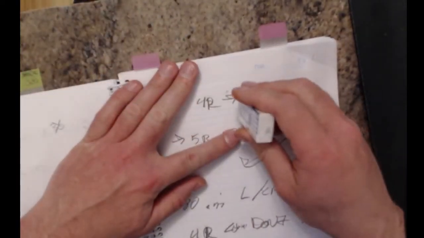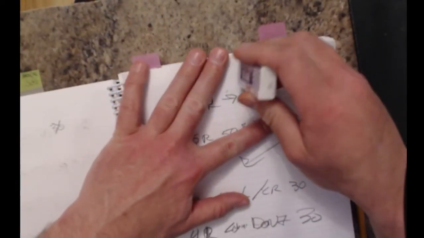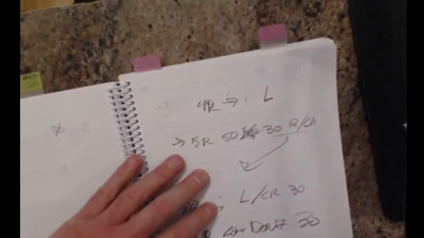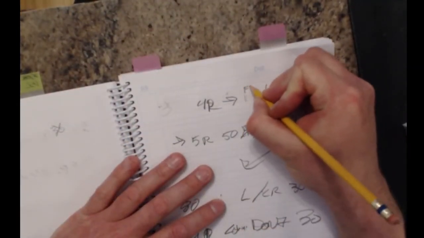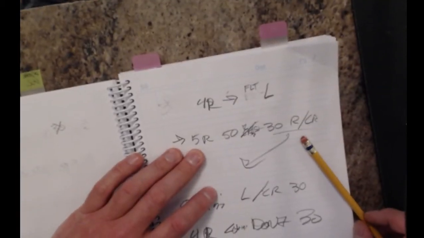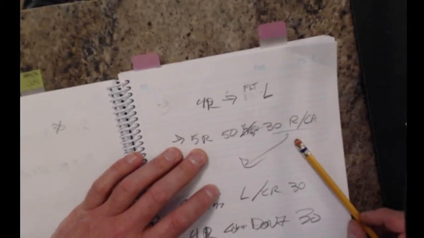We got a 4 right into flat left. Go ahead and make that flat legible into 5 right 50 over crest 30.